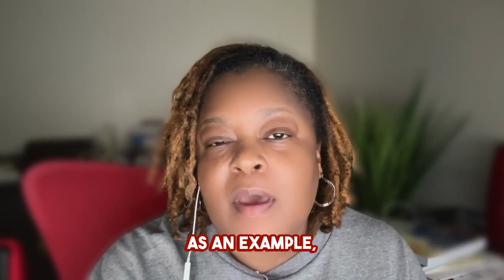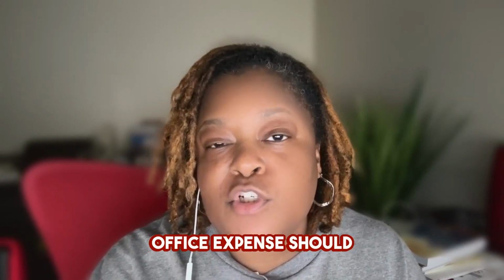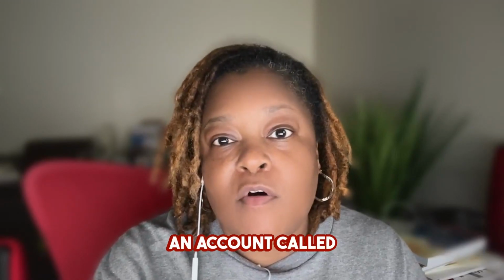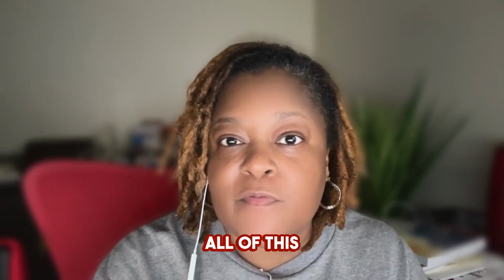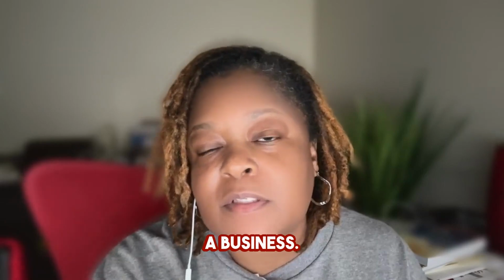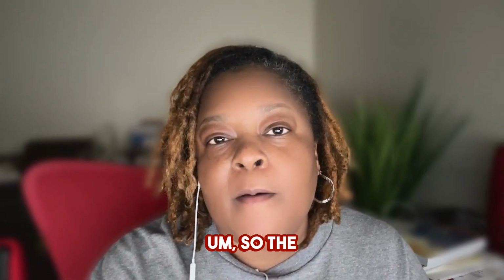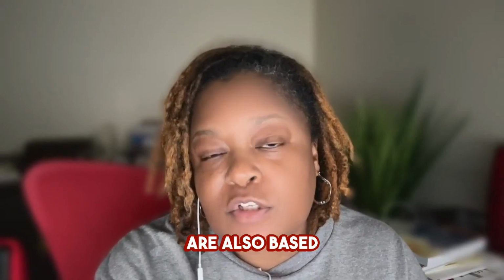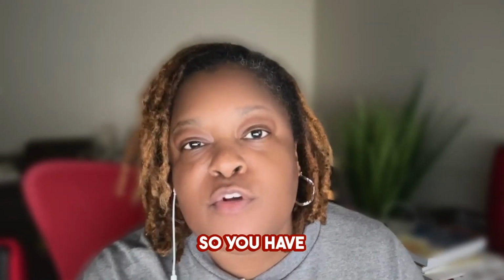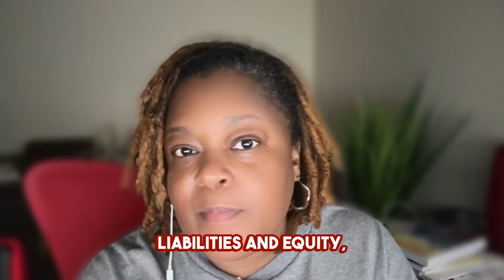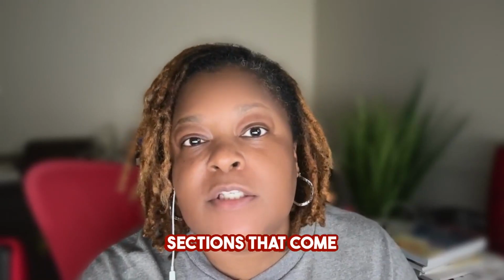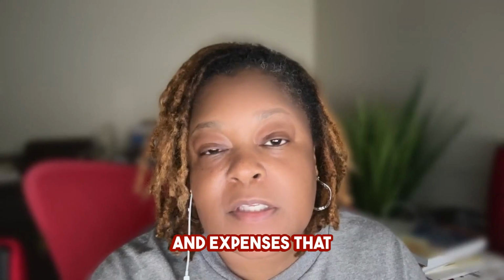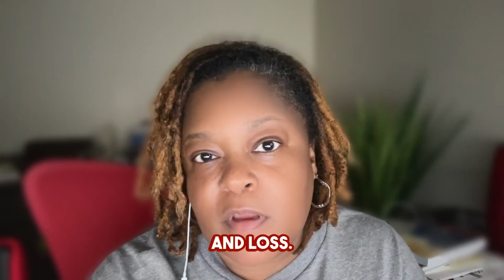As an example, an account called office expense should include any expense that's related to the office, right? An account called telephone will include all of the phone expenses that occur in a business. So those are examples. The chart of accounts is broken up into sections, and those sections are also based off of the financial statements. So you have your assets, liabilities, and equity, which are the sections on your balance sheet. And then you have your revenue and expenses, which are the sections on the profit and loss.